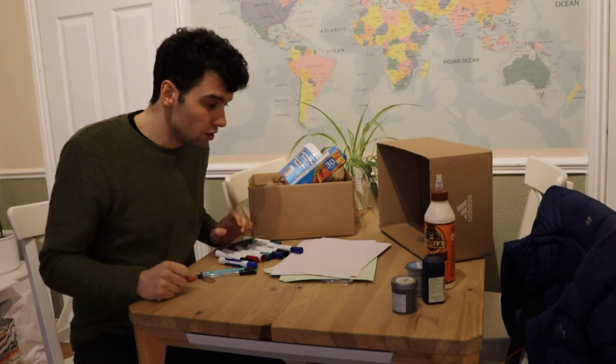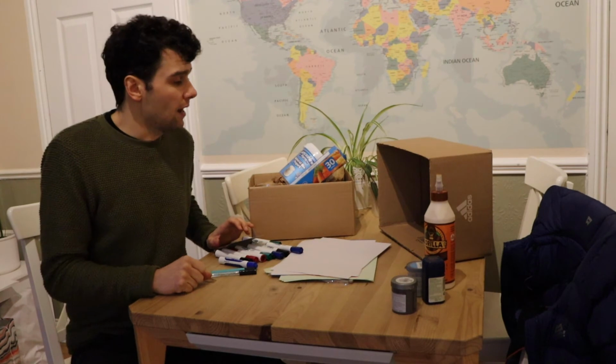Think about what resources you have there at home, and what you can use to create a fantastic model of your chosen biome. So I'm going to talk about and show you a few things you might use that you might have and how you would turn this into a fantastic model.